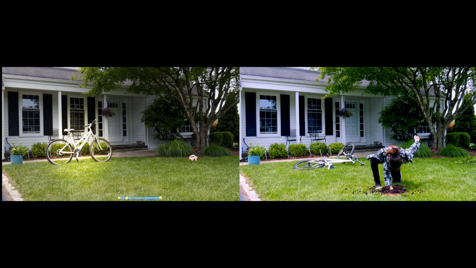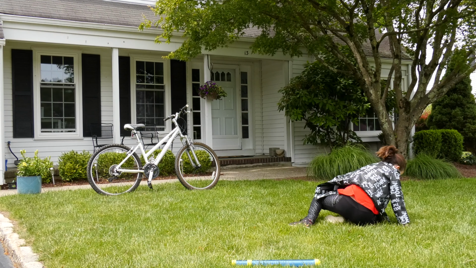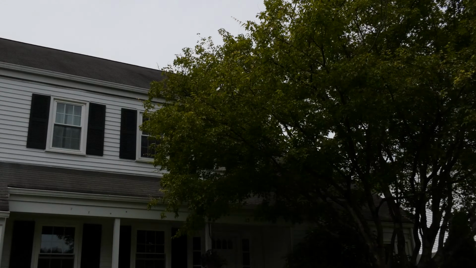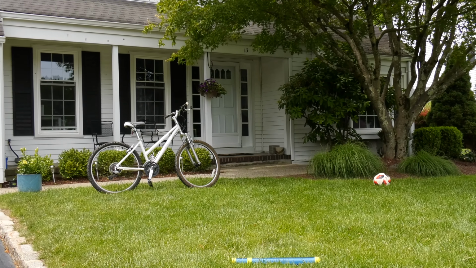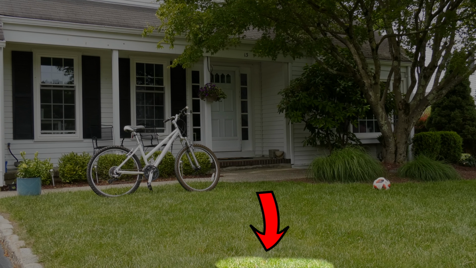Next, I added in the items that I wanted to show falling or flying away, like my wife's bike, a planter, and my daughter's soccer ball. I also added in a marker so I knew exactly where I needed my daughter to stay behind. In addition, I used the marker for my start and finish position for the camera tilt. Once I was done with editing, I removed the marker in Final Cut Pro.